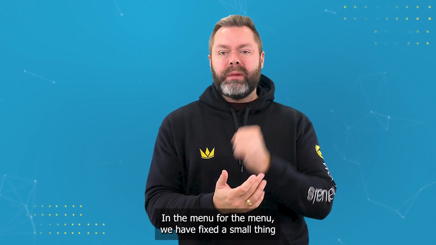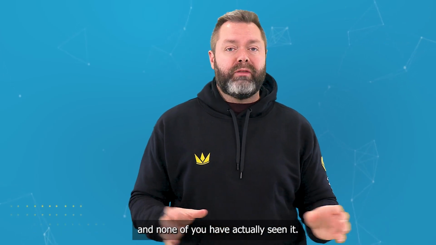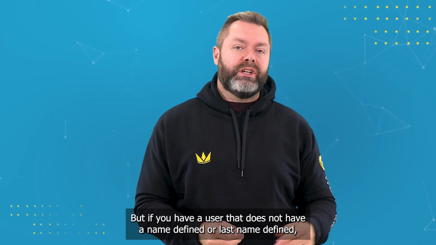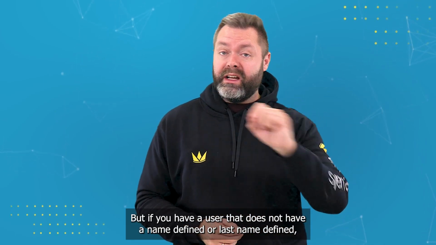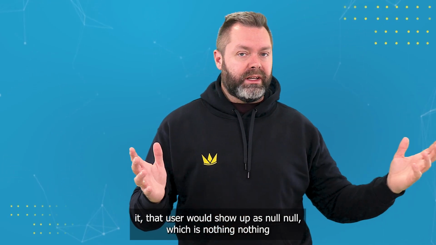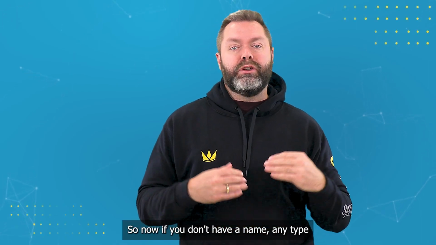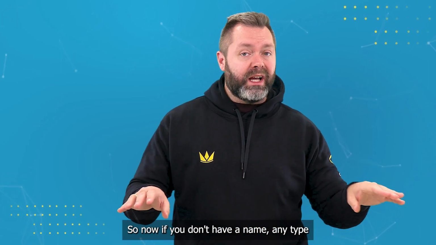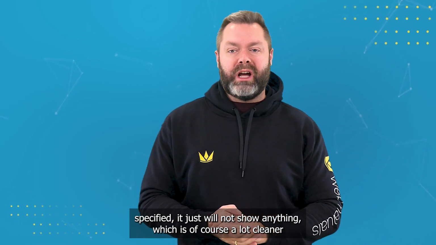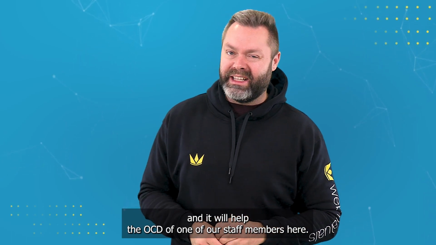For the menu, we have fixed a small thing. None of you have actually seen it. It was seen by an internal staff member. But if you have a user that does not have a first name or a last name defined, that user would show up as null in the menu, of course not looking great. So now if you don't have a name of any type specified, it just will not show anything. Which is of course a lot cleaner, and it will help the OCD of one of our staff members here.